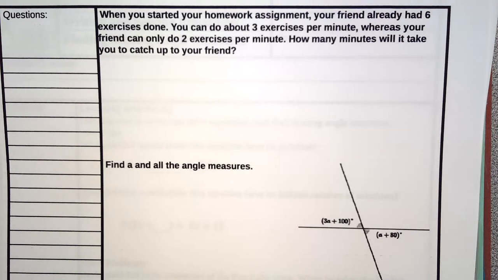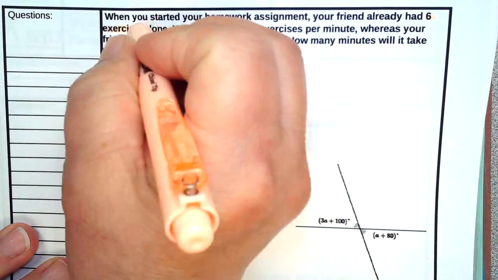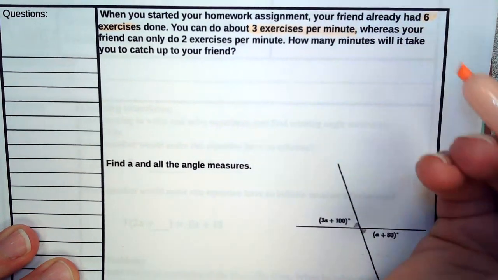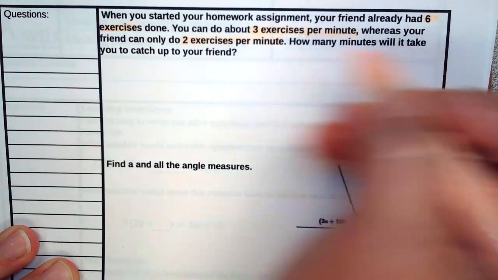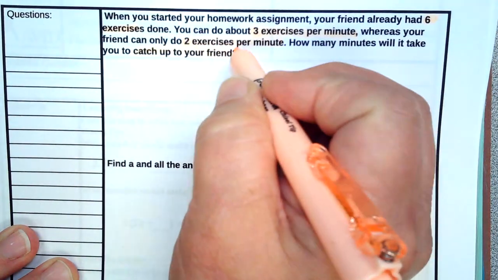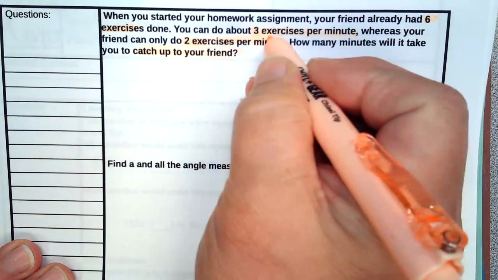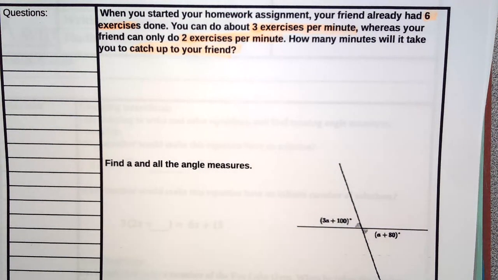So, what do we know? Well, your friend started out 6 exercises ahead of you. You can do 3 in a minute. Your friend can only do 2 in a minute. And when will you catch up to your friend? When will the number of exercises you have done be the same? Well, let's get started. Our variable, we will just use M for minutes.